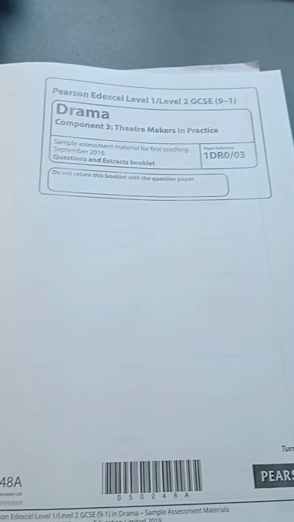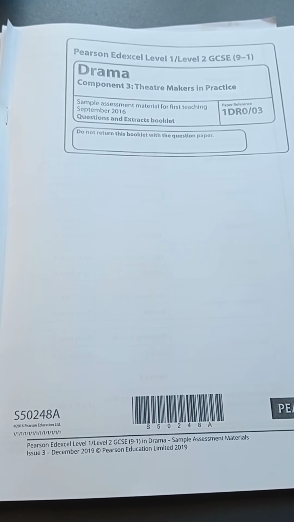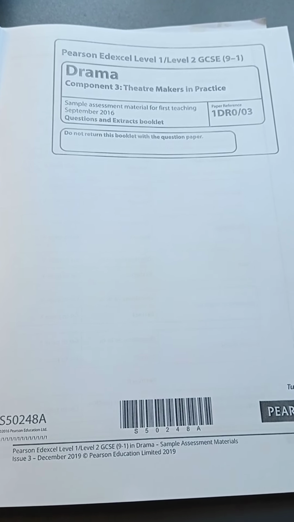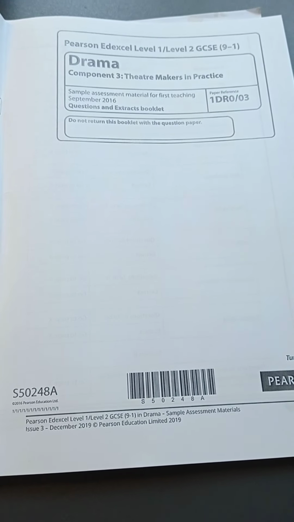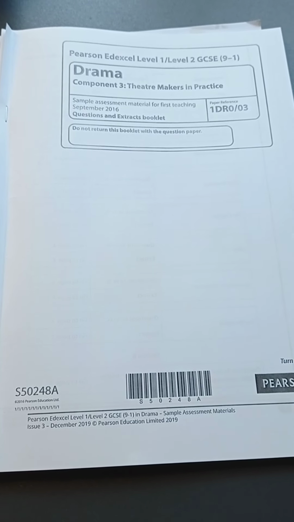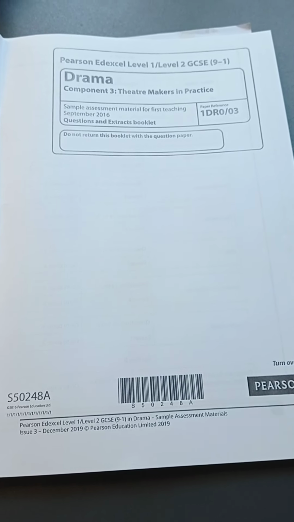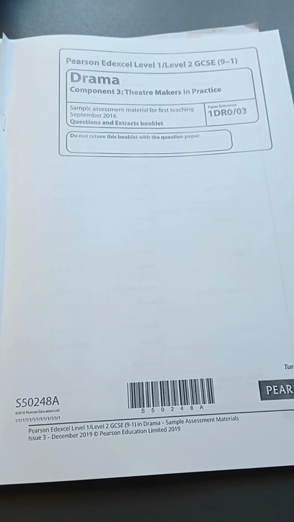Hi gents, I'm going to explain to you today how to approach the drama GCSE paper. The reason I've made this video is because we're giving you an actual GCSE booklet for your mock exam in January, and this might be one that you haven't approached before. So I'm just going to talk you through how to deal with the booklet in the exam.